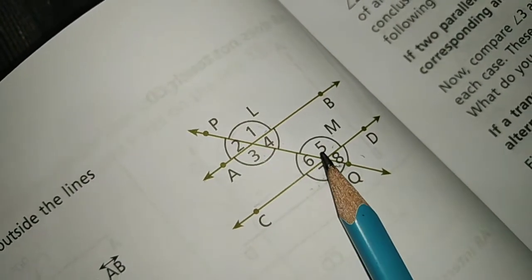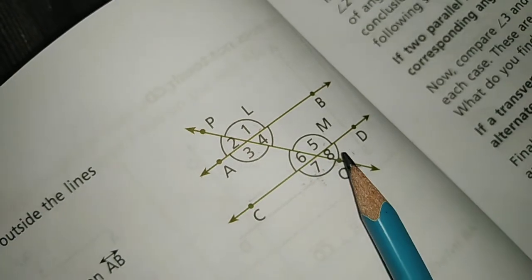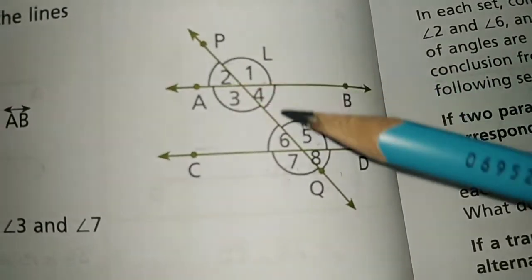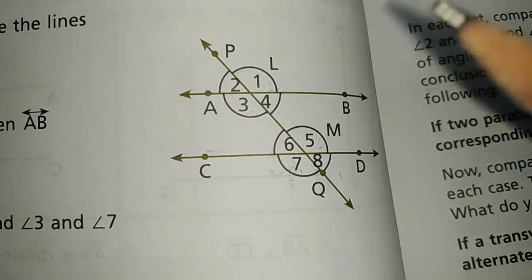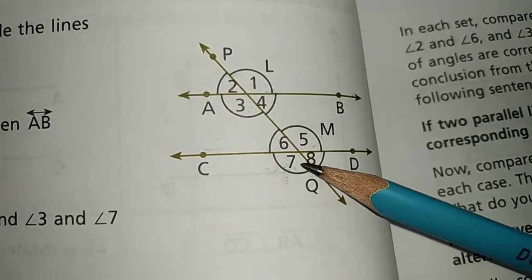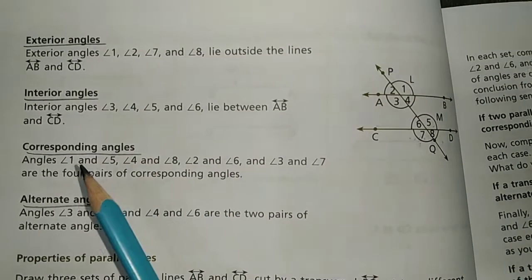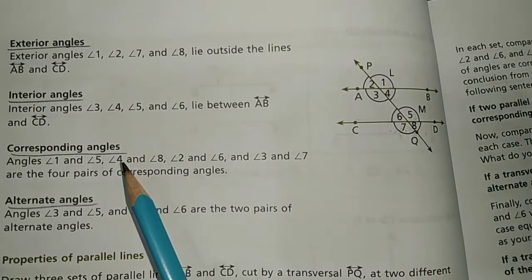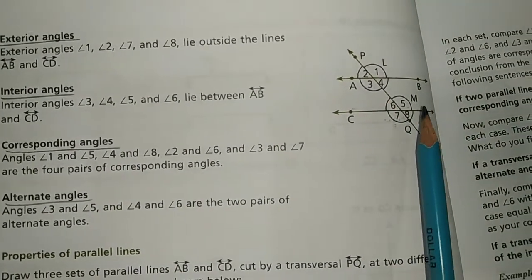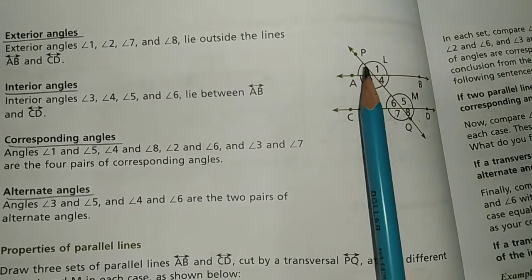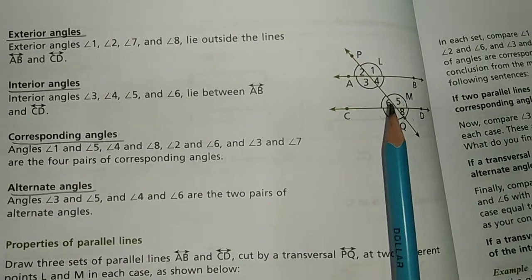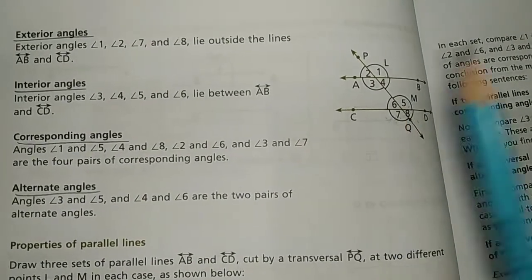So 1 and 5 are the corresponding angles. 4 and 8 are the corresponding angles. And in the same way, angle 2 and angle 6 are the corresponding angles, as well as angle 3 and angle 7 are the corresponding angles. So 1 and 5, 4 and 8, 2 and 6, and 3 and 7 are the 4 pairs of corresponding angles.